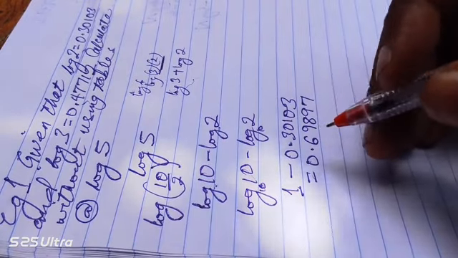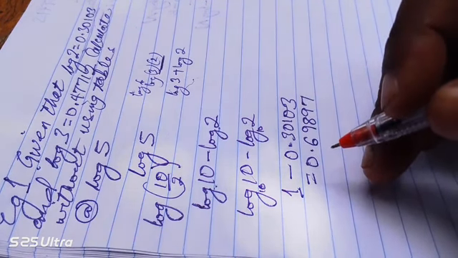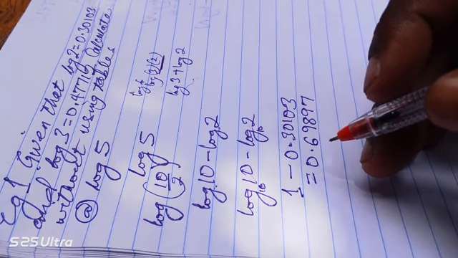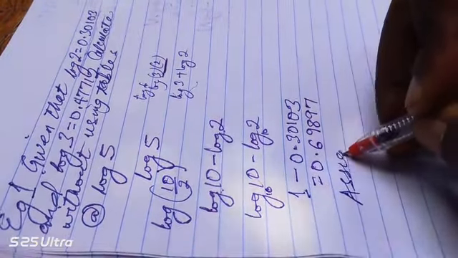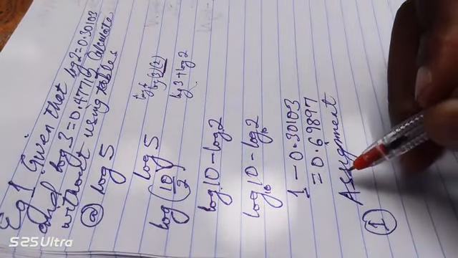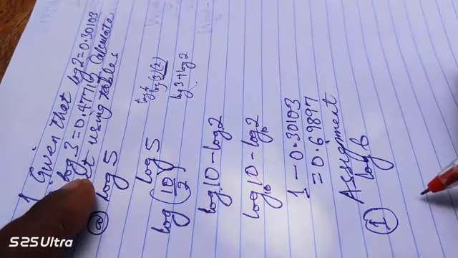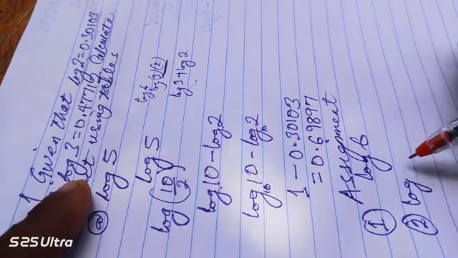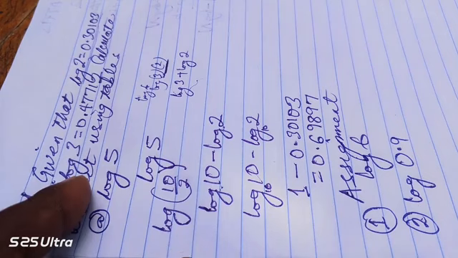The same question: given that log 2 equals 0.30103 and log 3 equals 0.47712. Solve for log 6, and the second one, solve for log 0.9. Log 6 and log 0.9.